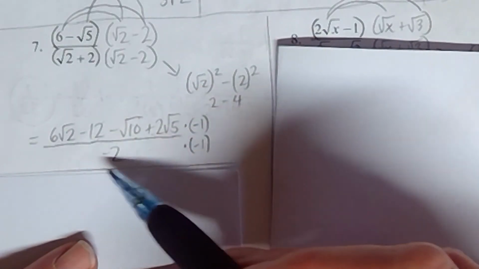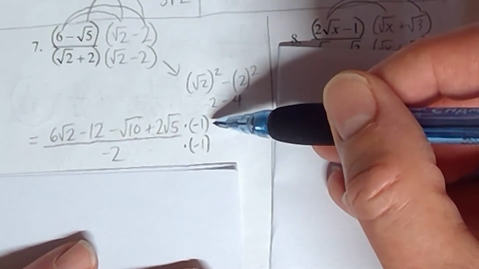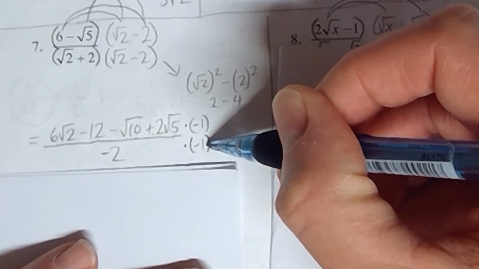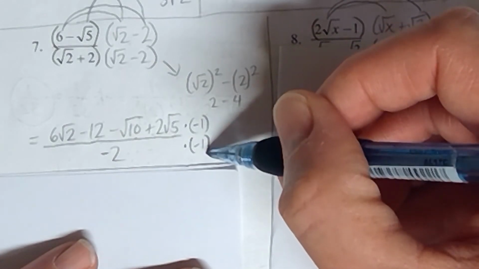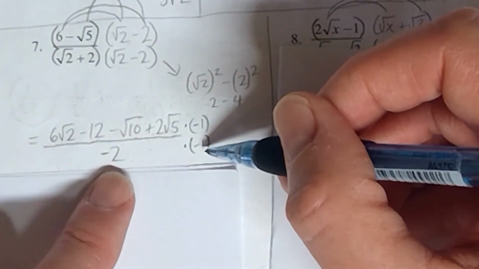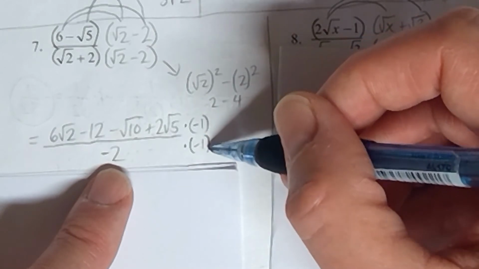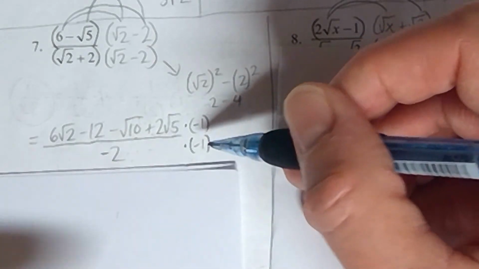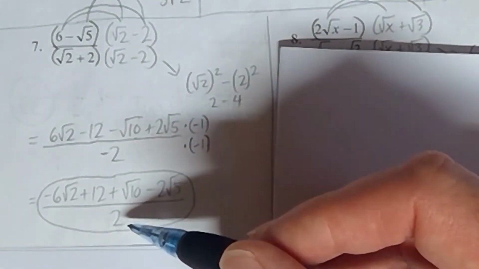You can circle this answer if you want, but in order to match it up with the book's answer, you can also multiply the top and the bottom. Again, why do I do that on some problems but not others? It's when the denominator is negative that the book likes to do that. And so if we do that here, the bottom then becomes positive 2.